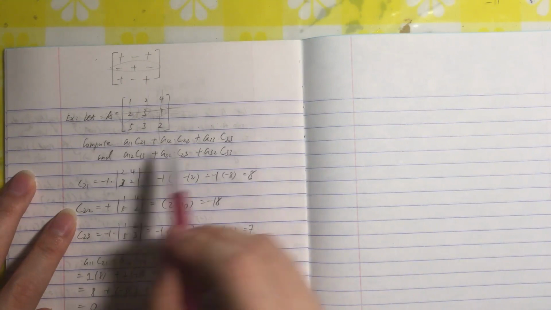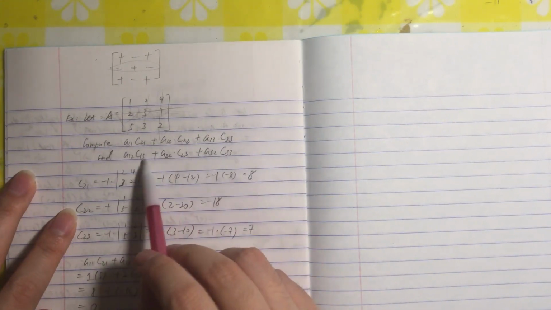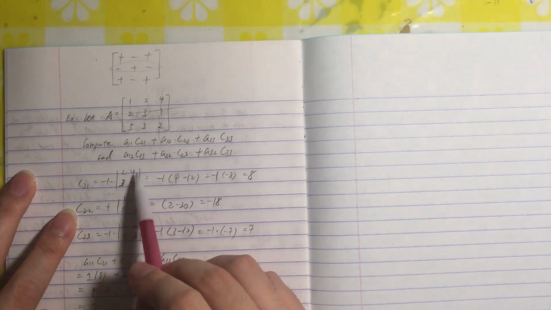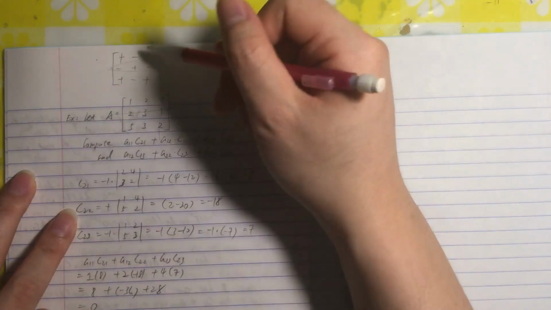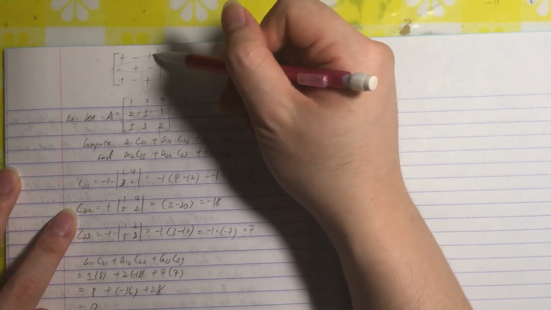Next, let's compute the corresponding cofactors around the third column. For cofactors, the signs alternate. In the third column it is plus, minus, plus.